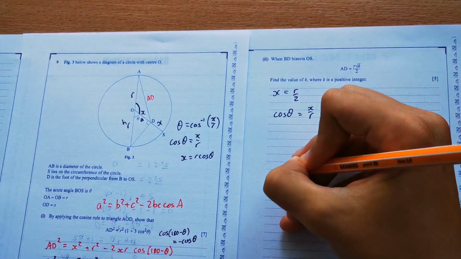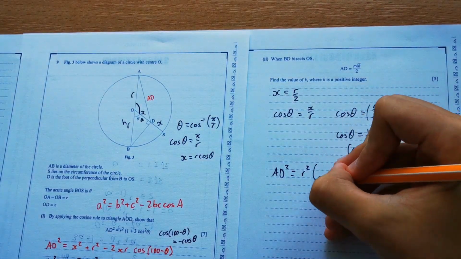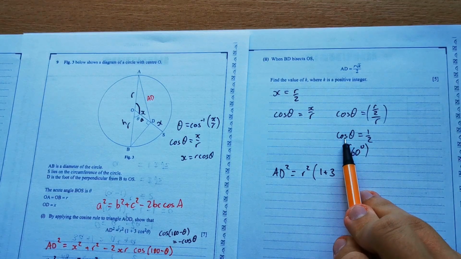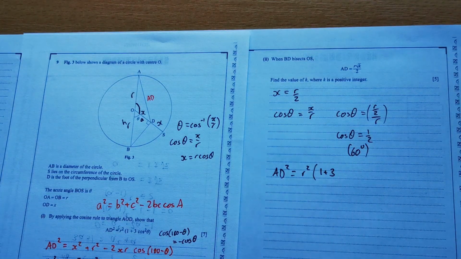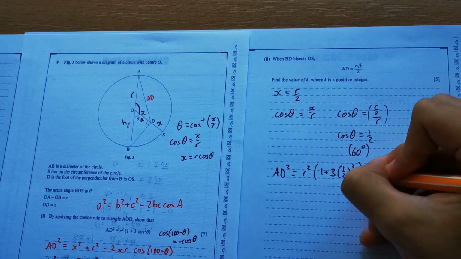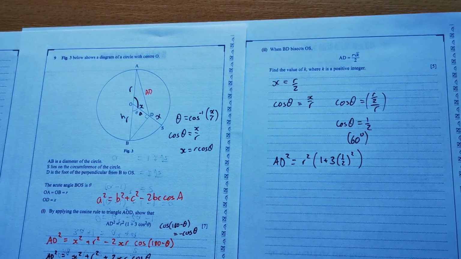Okay. AD squared equals r squared multiplied by 1 plus 3 cos squared theta, which is the same as cos theta squared, a half squared. I don't know why it's gone very blue. I'll see if I can fix that. If I can't, sorry.